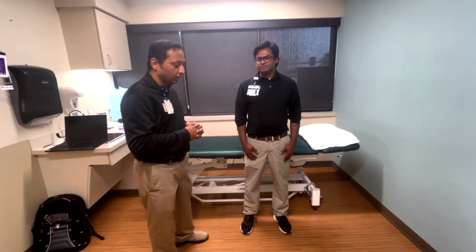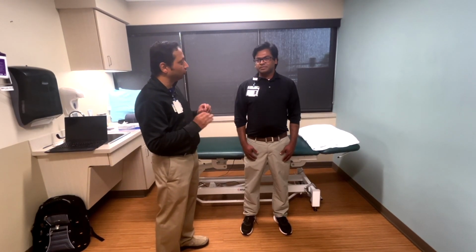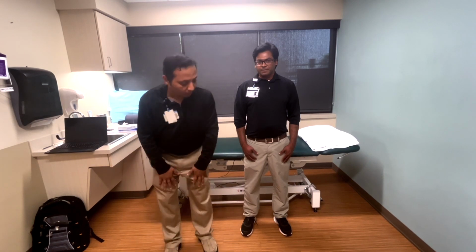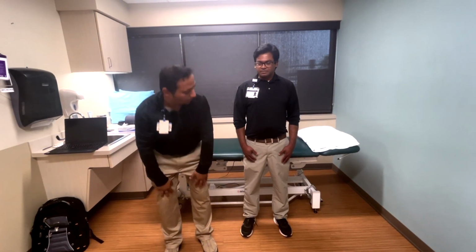Worse. Okay. Let's also quickly check range of motion. So let's have you do one repetition of forward bend as far as you can go.